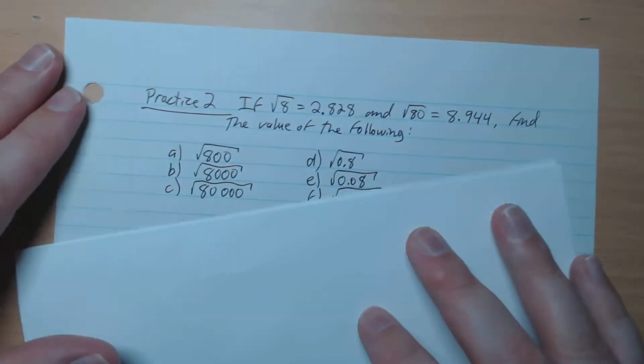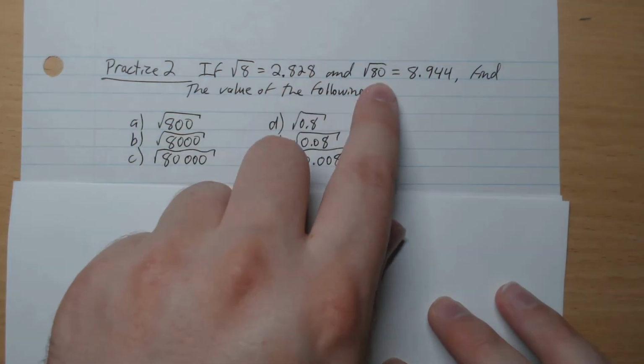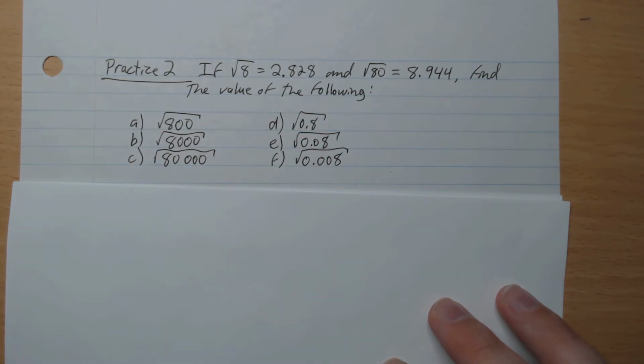Okay, last practice here, practice number 2. If root 8 is given and root 80 is given, find the value of the following square roots.